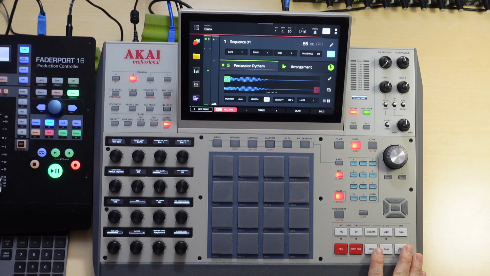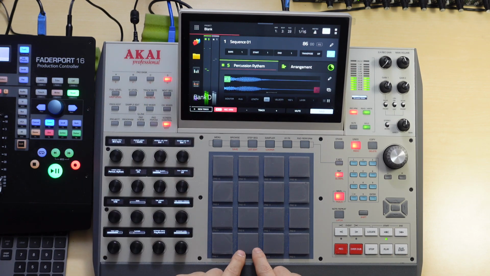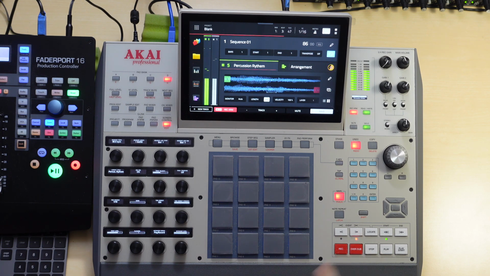So I got some other tracks going, but let me just solo this right now. And I'm going to go to play this new instrument. Record it.